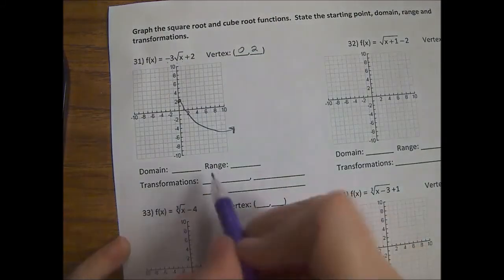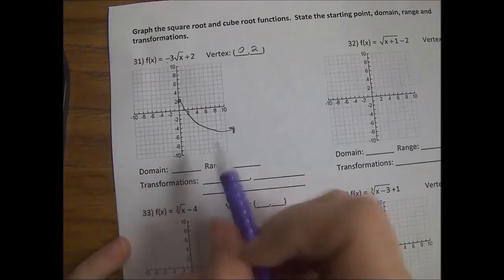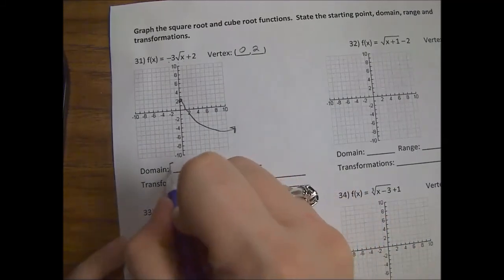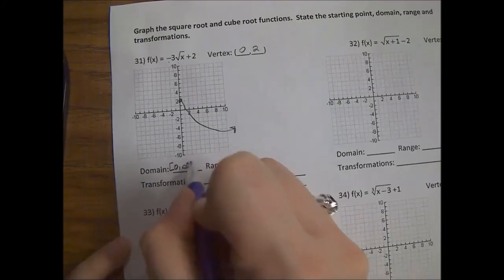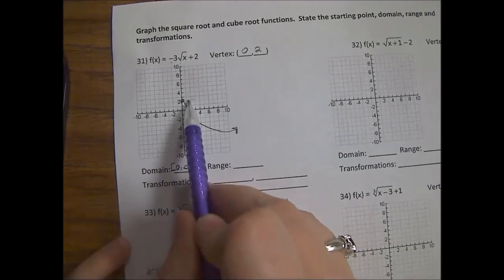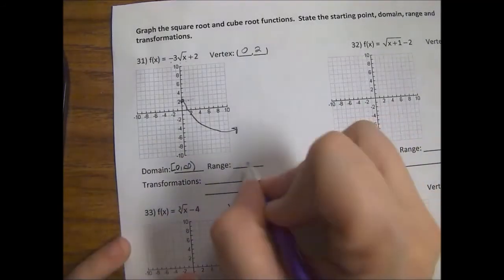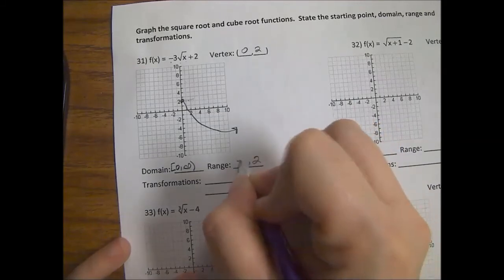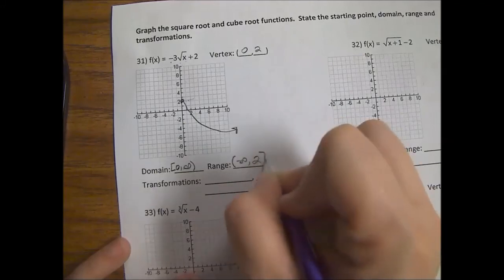All right. Domain, remember it's our x's, so we're looking at the x right here of 0. Everything else is getting bigger. So we're going from 0 to infinity. My range, my y value of 2, is now my highest y because there was a reflection. So we're looking at 2 being our highest point, which means negative infinity is my lowest point. So remember, we always start at the lowest and we end at the highest.